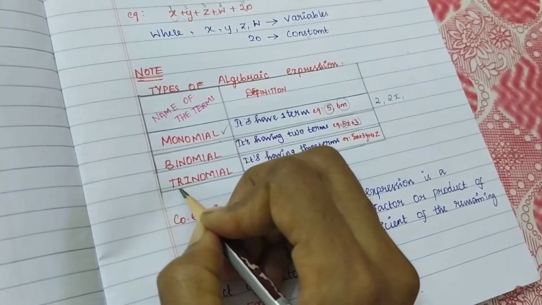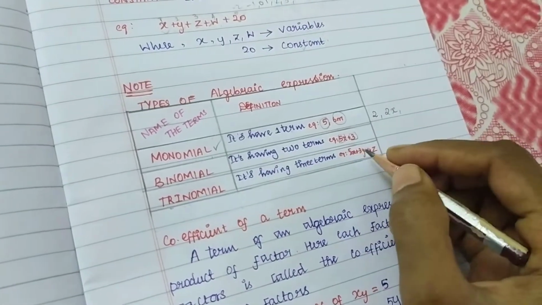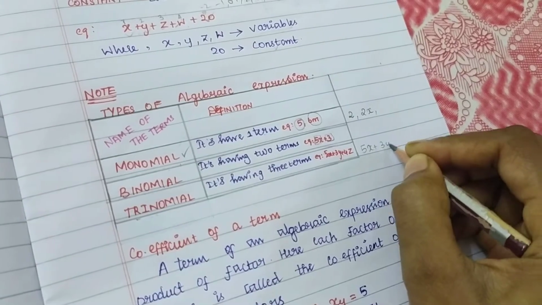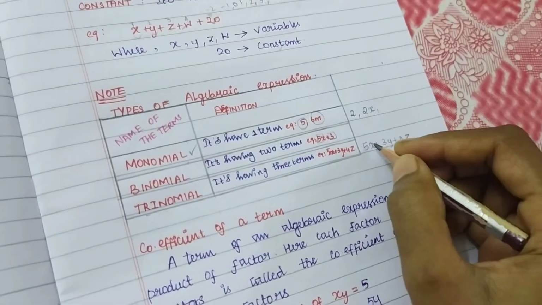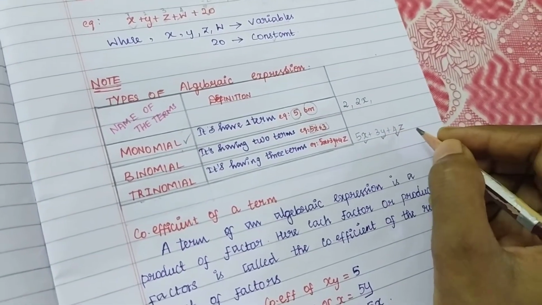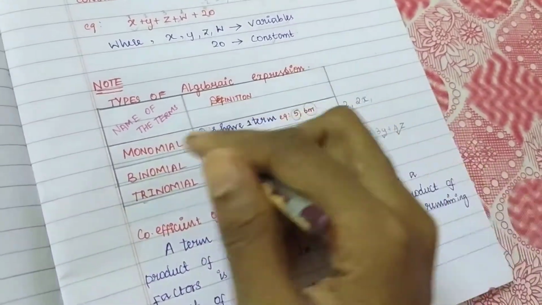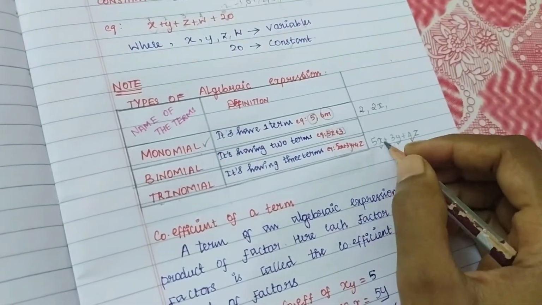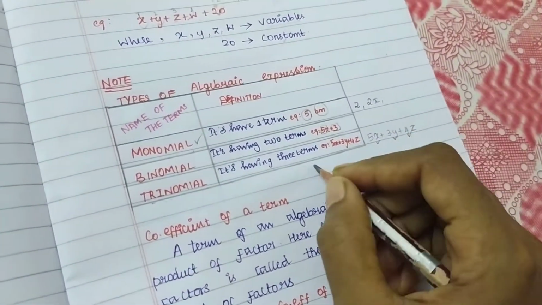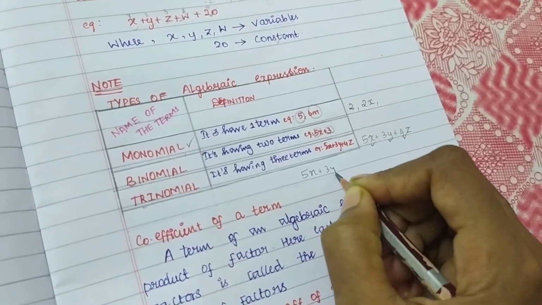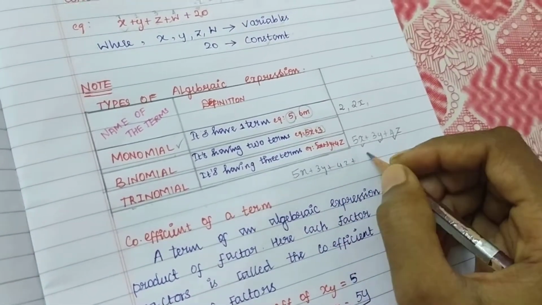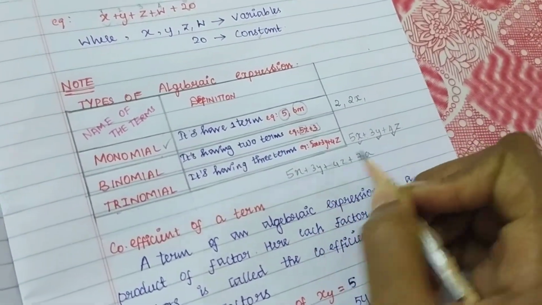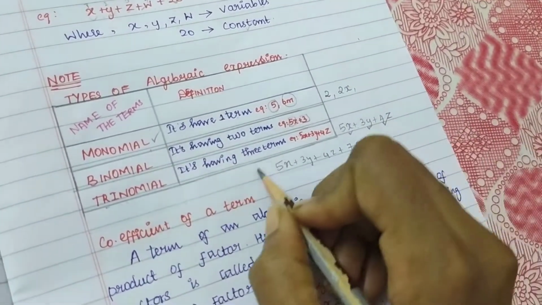Trinomial. Tri means 3, so we are having 3 terms. I clearly write 5x plus 3y plus 4z. Term 1, term 2, term 3. Okay. So this has a particular name. If you have an algebraic expression with lots of terms, 5x plus 3y plus 4z plus 7a, we are having 1, 2, 3, 4 terms. More than 3 means that is a polynomial.